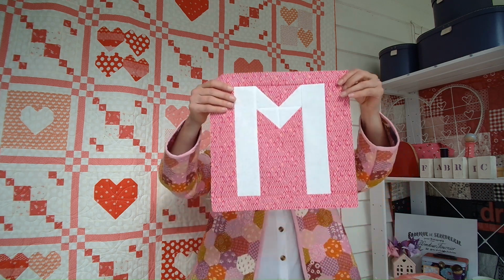Each month's block is related to hearts or contains hearts. This month is a little bit different because I am actually going to give you multiple blocks. What we're doing this month is part of what my business name, Said with Love, is all about. I really enjoy putting text and words, be that text prints or actual letters, into my quilts to give them an extra meaning and make them more personal for whoever the quilt is for. So this month we are going to work on some letter blocks, and this is what we've got.